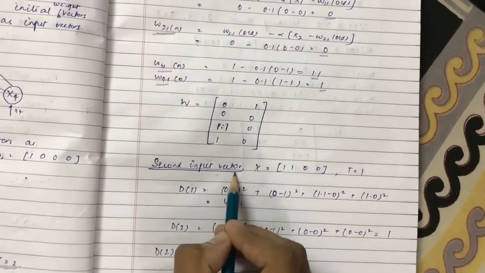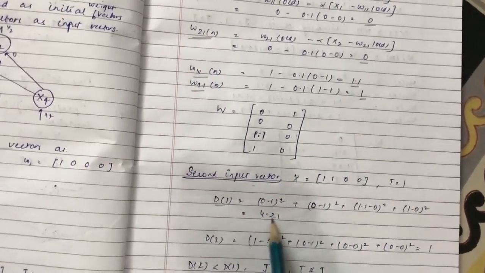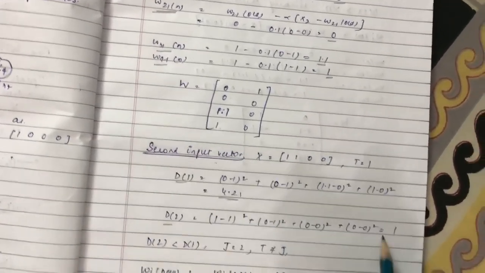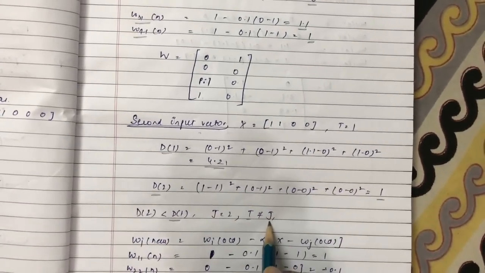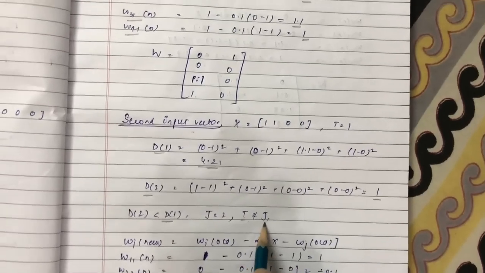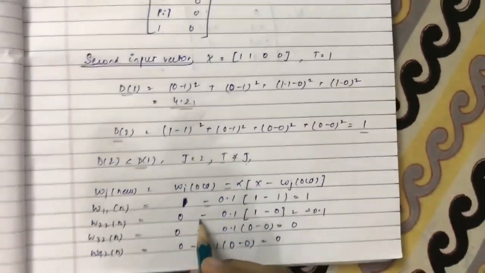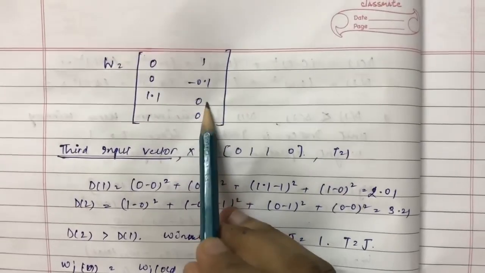Let us see the second input vector. In the second input vector, d1 comes out to be 4.21 and d2 comes out to be 1. So the winning index is 2. Here also the winning index is not equal to the target value, so here also we will have a minus sign. And the updated weight matrix will look something like 0, 0, 1.11, 1 minus 0.1, 0, 0.